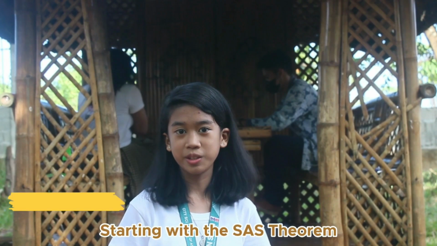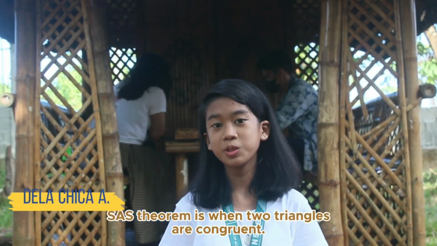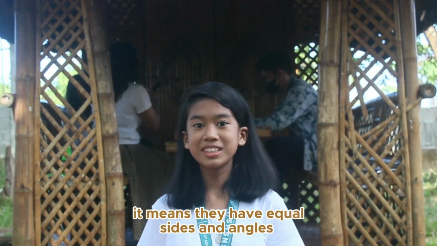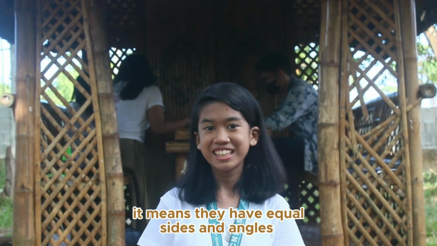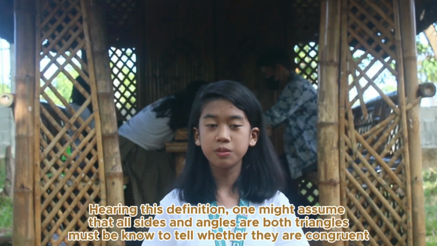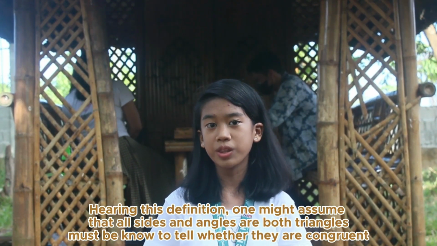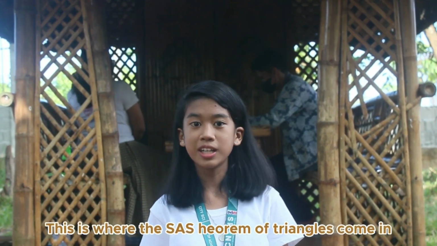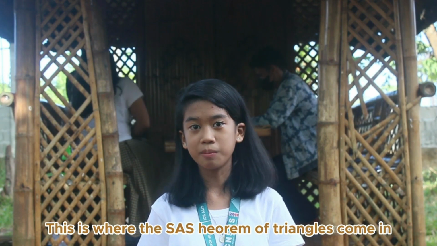Starting with the SAS theorem. The SAS theorem is about when two triangles are congruent. It means that they have equal sides and angles. Hearing this definition, one might assume that all sides and angles of two triangles must be known to tell whether they are congruent. This is where the SAS theorem of triangles comes in.